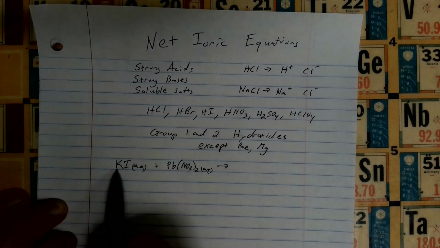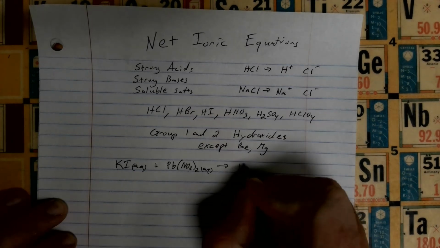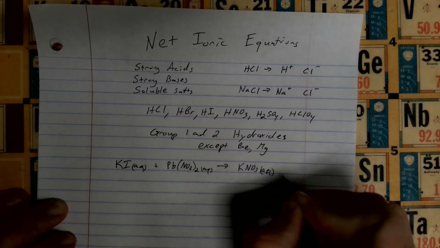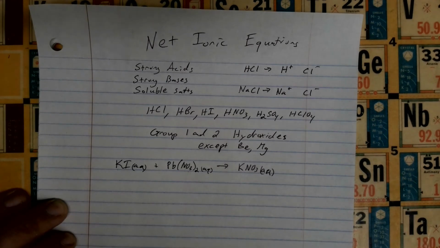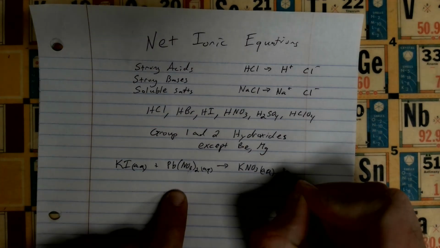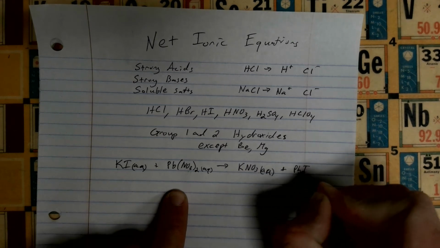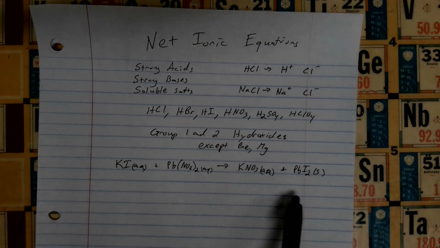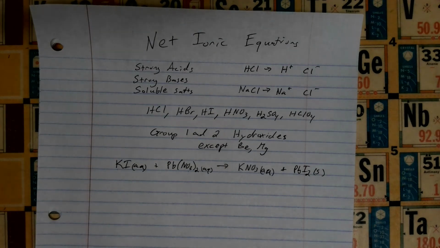And so the outsides are going to go together, and then the insides are going to go together. So K is going to be with NO3, KNO3. That is aqueous. That is a soluble salt. Potassium nitrate, all group 1 compounds, and all nitrates are soluble. And then the other thing we have is lead 2 iodide, which is going to be a solid that is insoluble. So that's going to be our solid that forms in this reaction. It's going to be a precipitate.